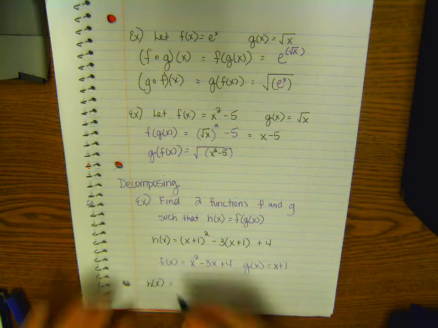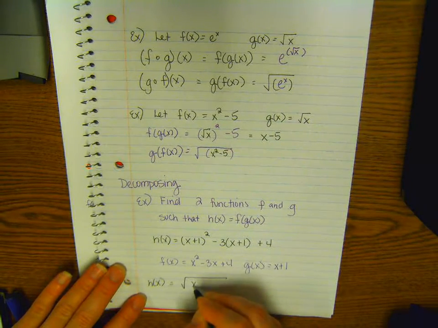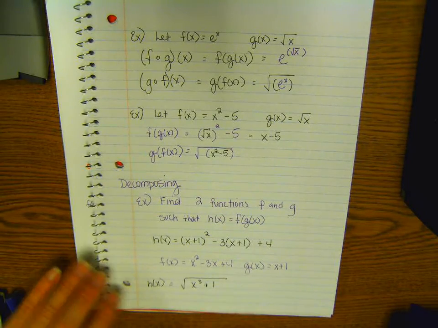What if I said the function the square root of x cubed plus 1?